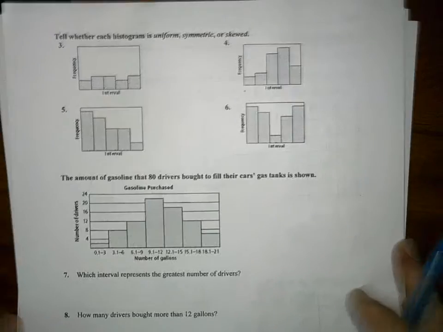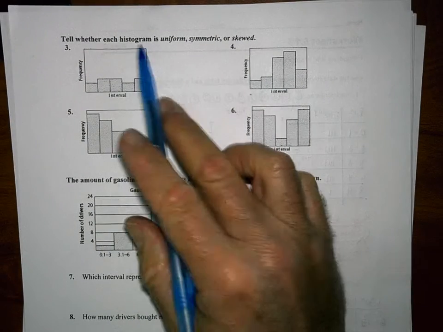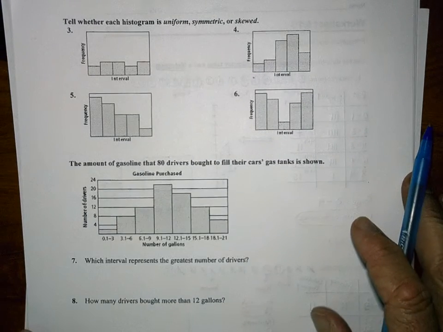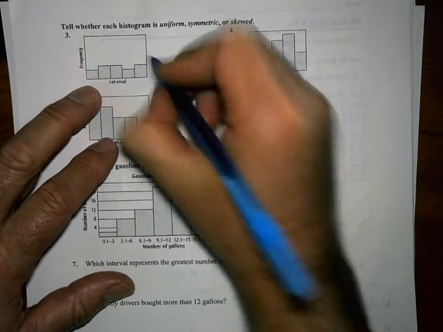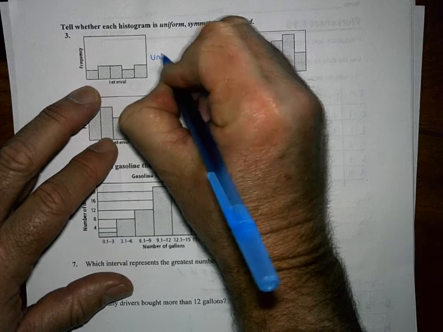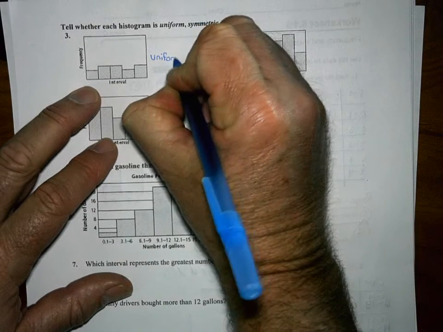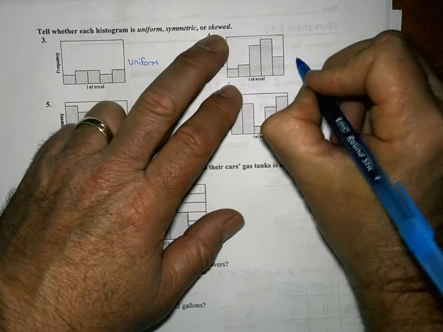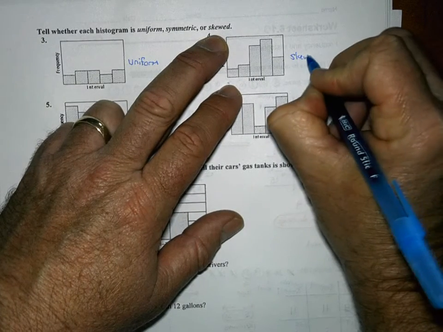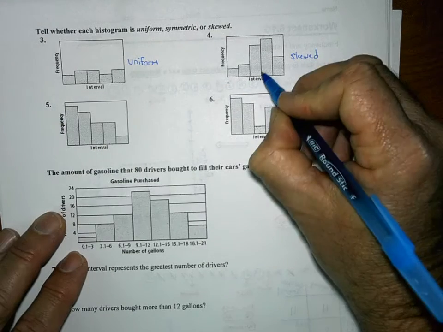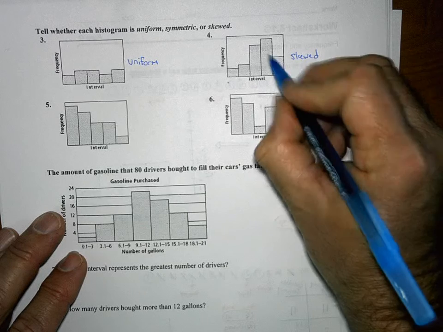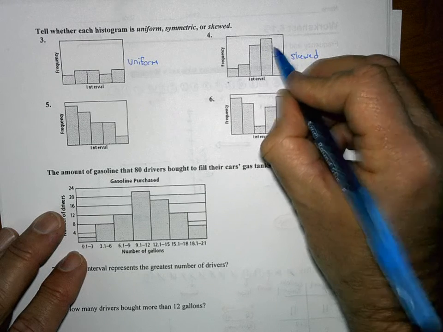So in numbers 3, 4, 5, and 6, we want to tell whether each histogram is uniform, symmetric, or skewed. Okay, number 3 is uniform. The reason why it's uniform is if all the bars are basically the same height, it's uniform. Okay, number 4 would be skewed. All right, how do you know if a histogram is skewed? If the tallest bar is not in the middle, it's skewed. So you can see the tallest bar is shifted off to the right, so that's skewed.